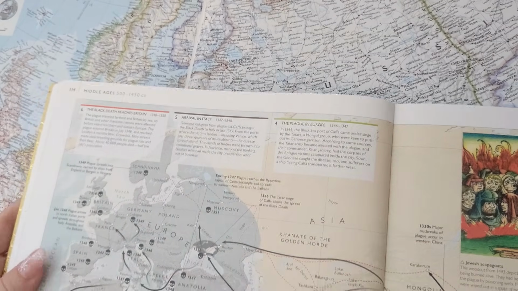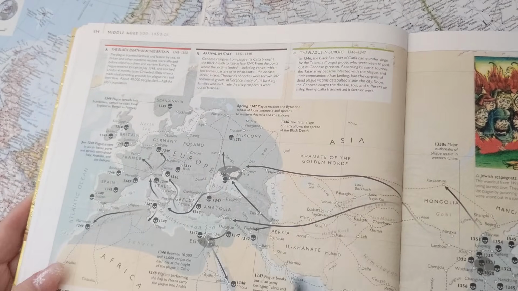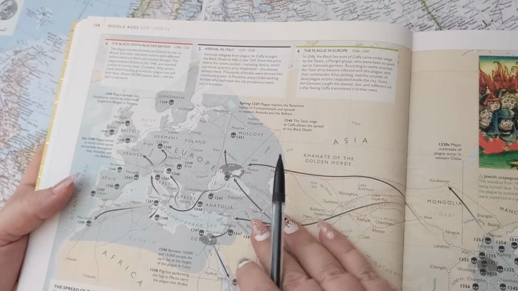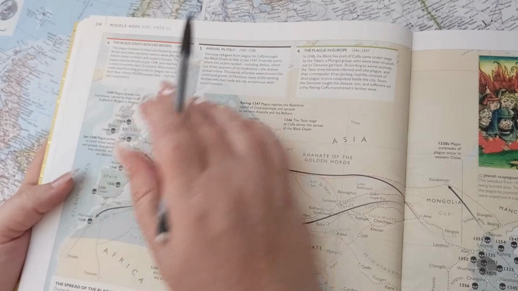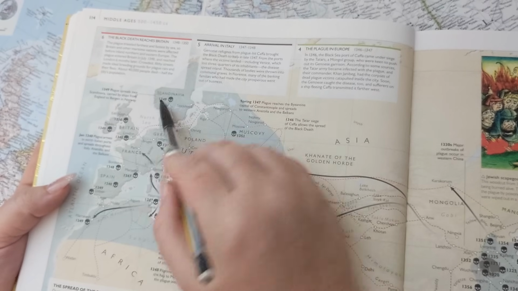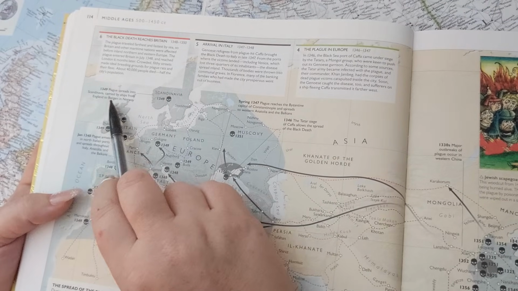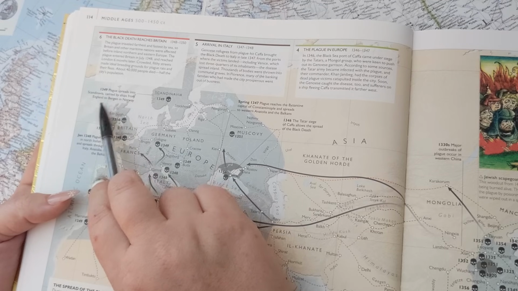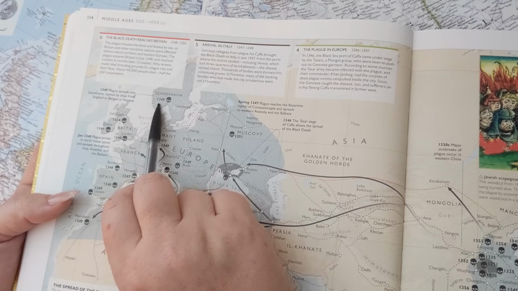My goodness. So none of those boxes had little things to point out, so we get to explore the map together. Let's, I guess, go backwards in time, starting over here in Britain. Actually, we're going to Scandinavia first. It says 1349. Plague spreads into Scandinavia, carried by ships from England to Bergen in Norway.